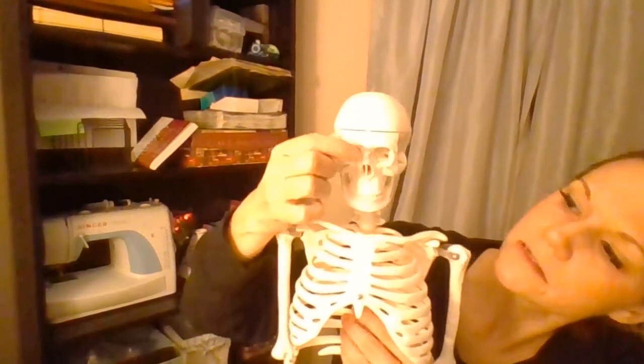Okay, and then we're going to start with the anterior skull. So I'm going to bring him down here. Okay, so right here is the nasal bone, and the sphenoid is back there and behind the eye in the back.